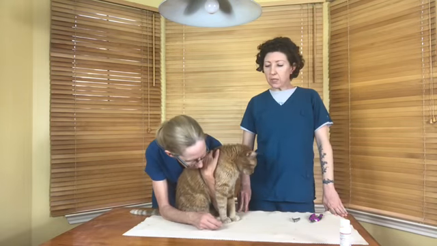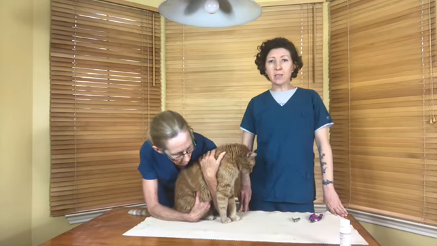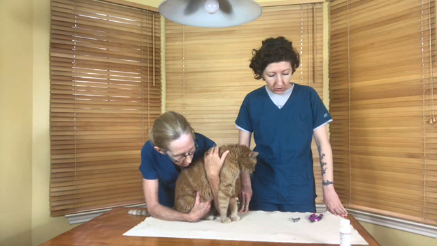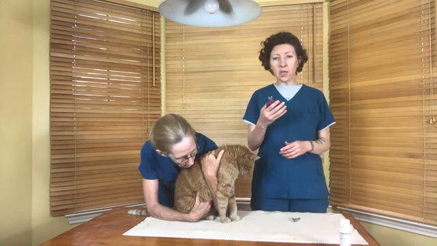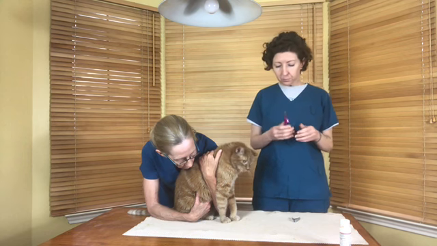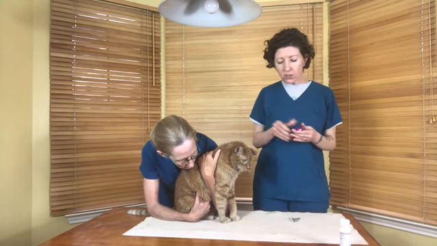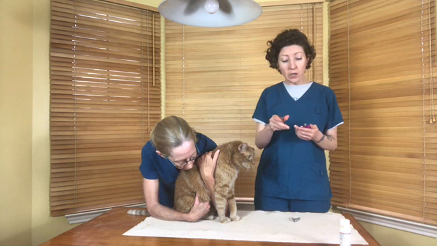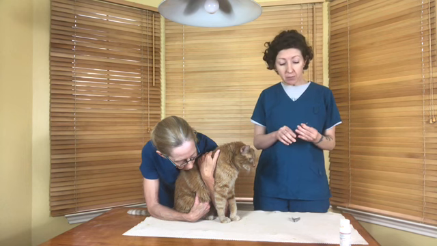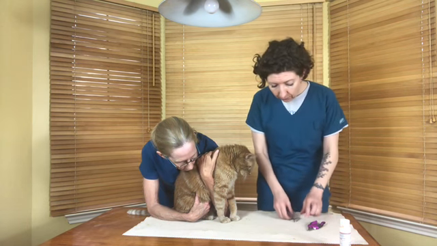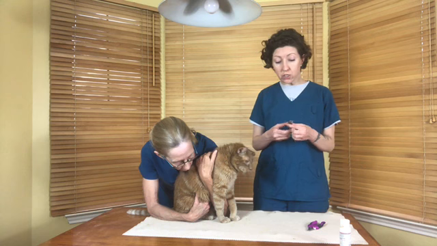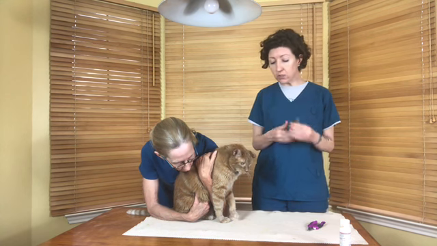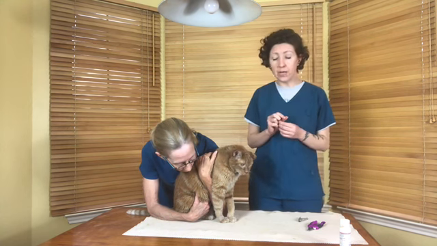Okay, today I'm going to demonstrate how to trim a cat's nails. What I have here is a small animal nail trimmer. I had just demonstrated at work how to trim nails on a puppy, and this was the size trimmer I used. However, for my cat's nails, I use just a human fingernail clipper, since their nails are so tiny and so thin.